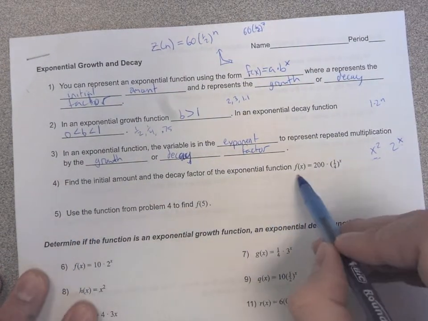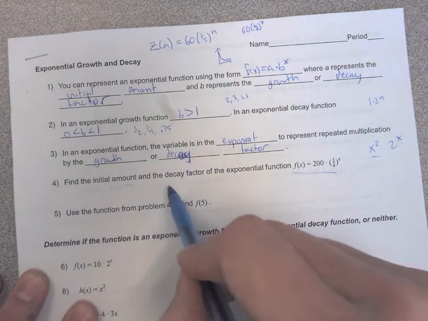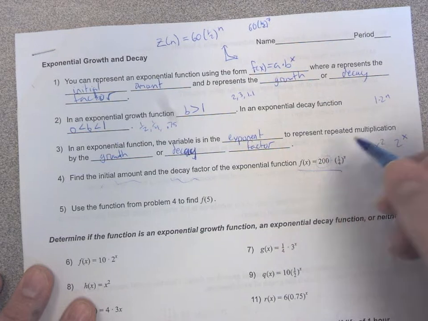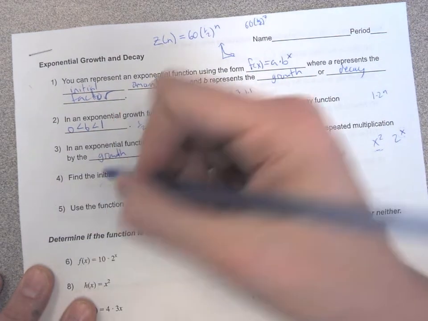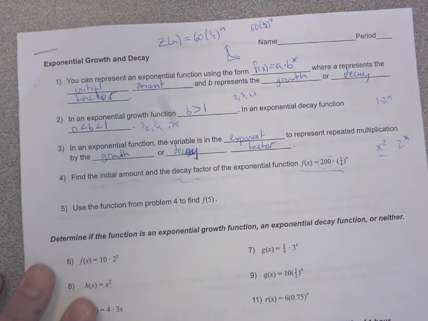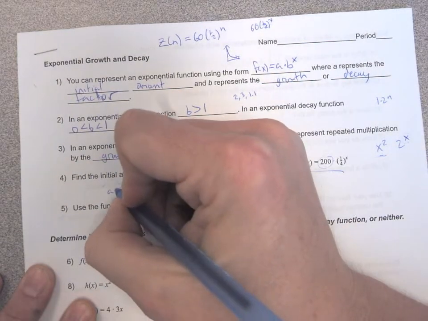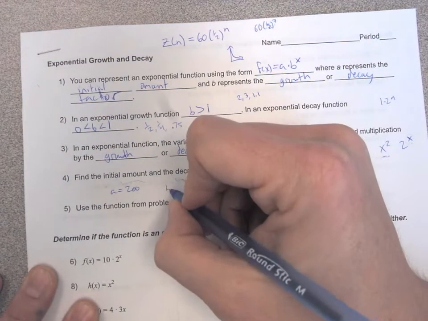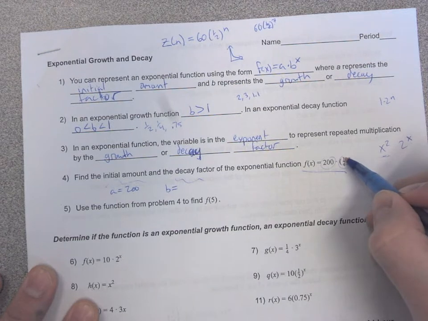All right, so here we have a function, and it says find the initial amount and the decay factor. Okay, so the initial amount here is 200. We don't know what this is. It could be radioactive material. It could be anything really, but the initial amount is 200. And since we're using a for initial amount, I'm going to write a equals 200. The decay factor is this part, the 1/4.